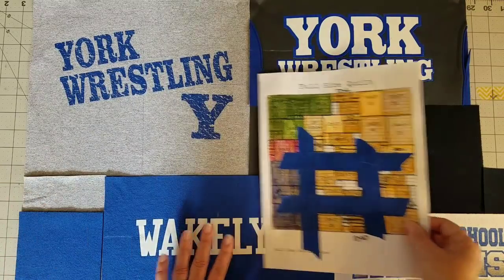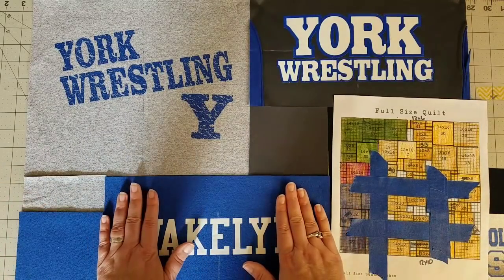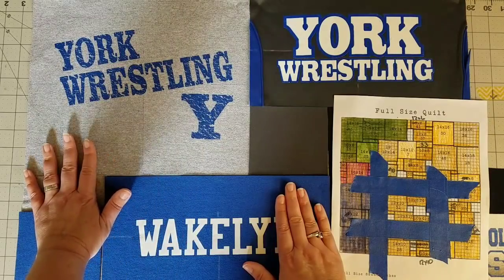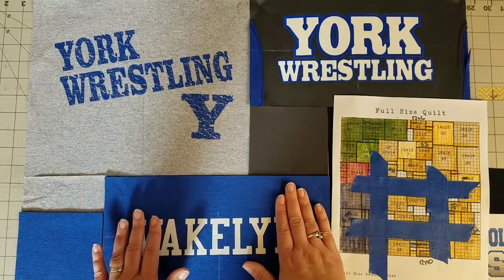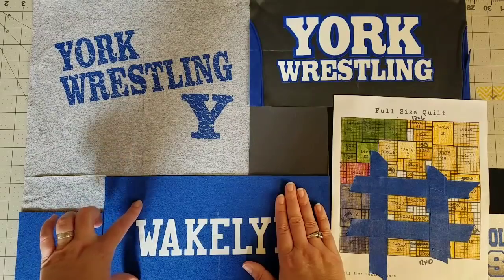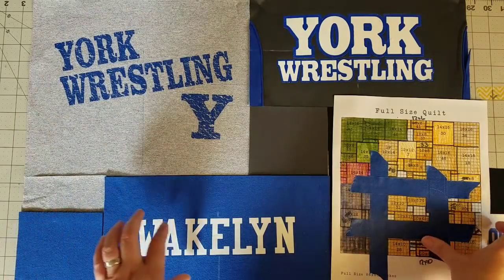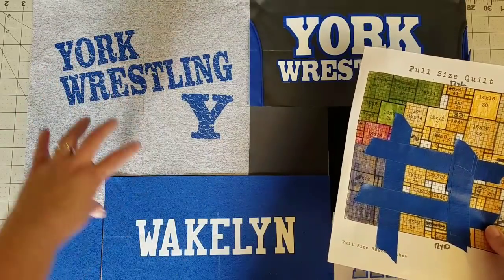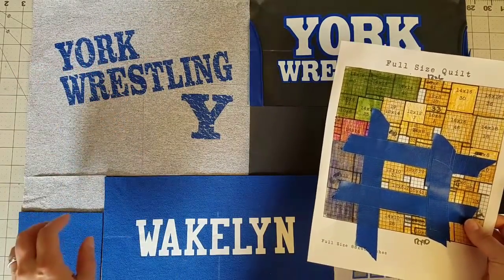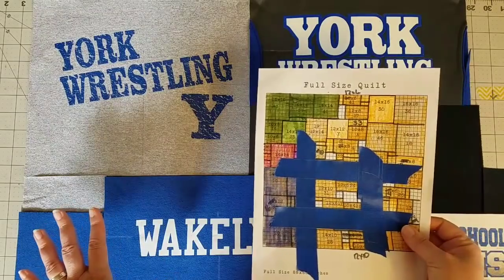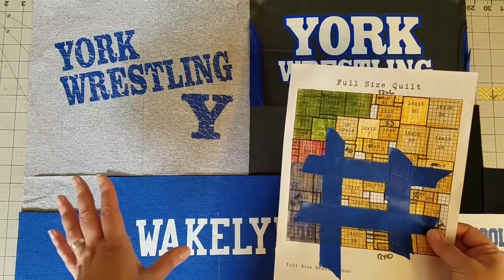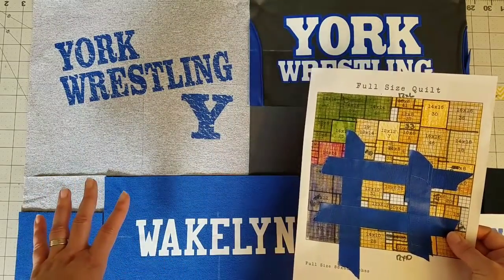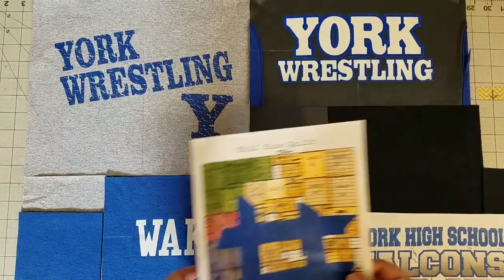So when this is sewn together, it's going to give the illusion that this block is sitting right on top of this gray block. And then I extended this blue block over to the left, and so that will give the illusion that this blue block is sitting on top of this gray block. And so you can see how you can add all kinds of different interesting dimension to your quilts.